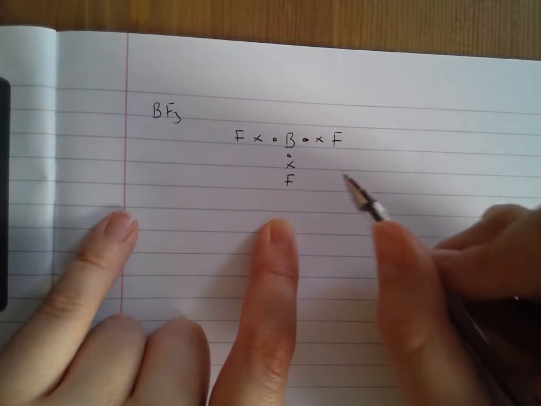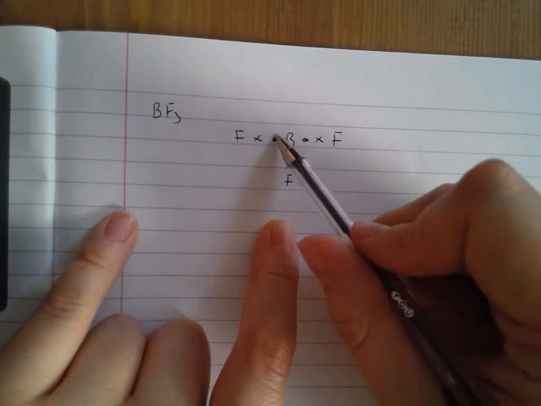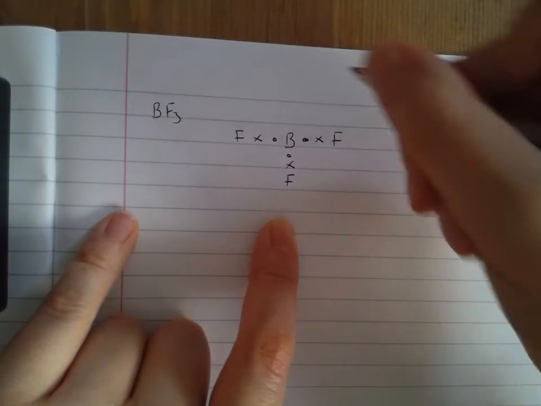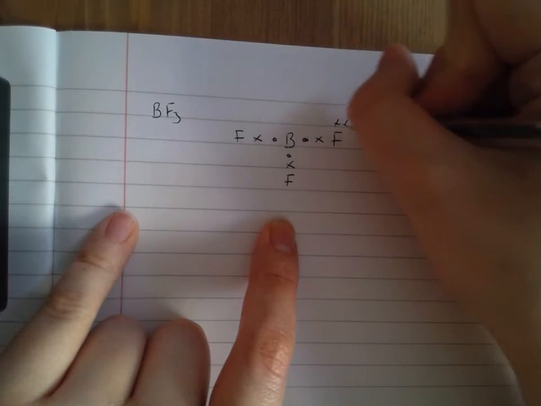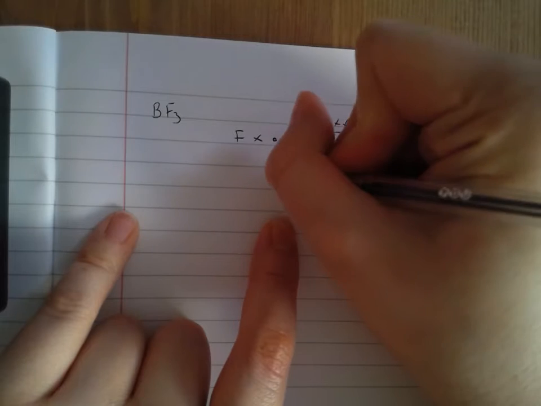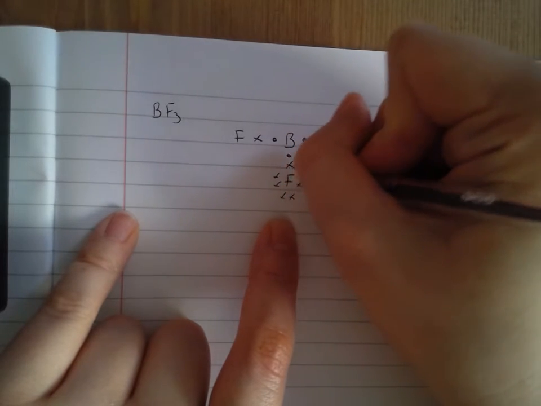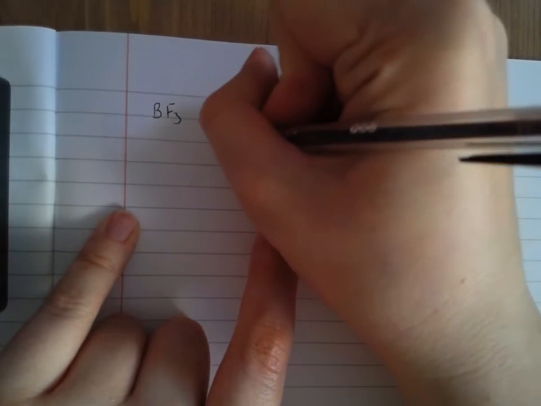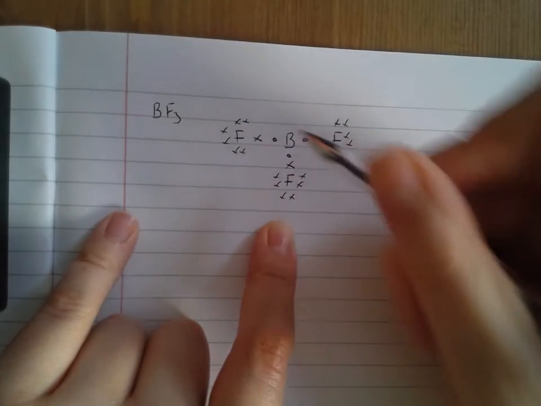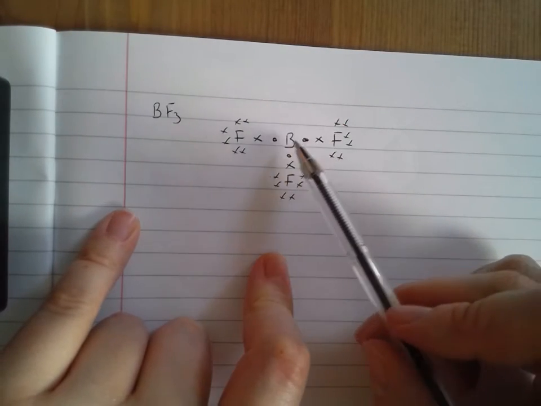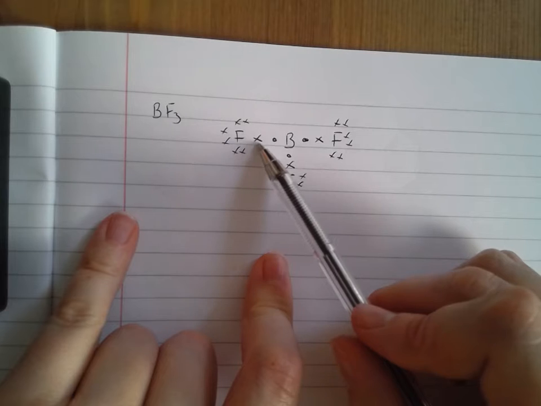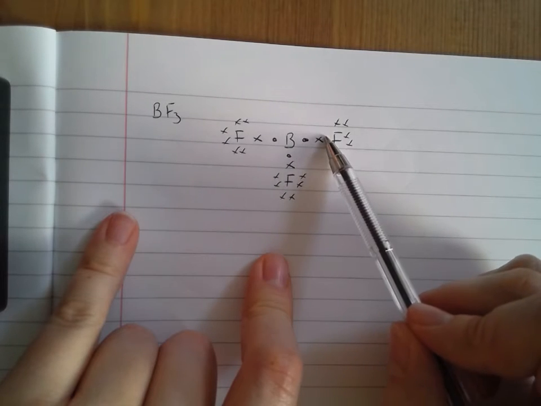Boron is in group 3. It's only got 3 electrons, and I've drawn them all. Fluorine's in group 7. I've only drawn 1 electron for each fluorine, so I've got another 6 electrons to put around each fluorine atom. When I do this, you will see that fluorine ends up with 8 electrons, so a full outer shell, but you'll see that boron only ends up with 2, 4, 6, okay?